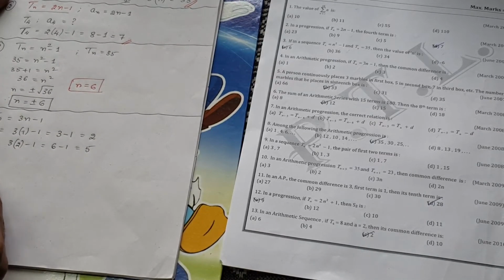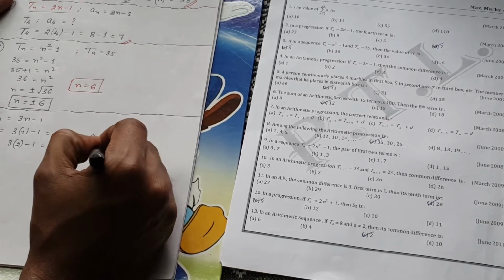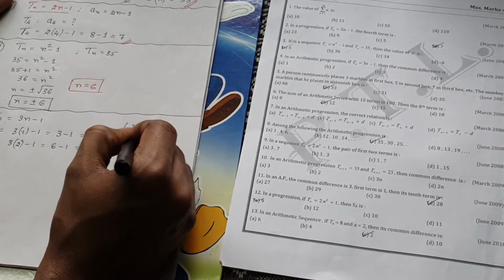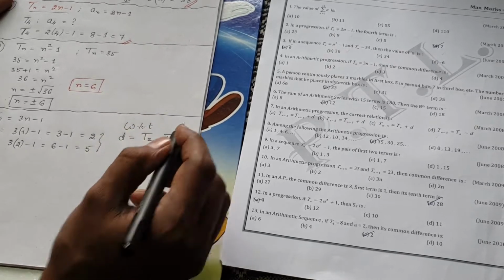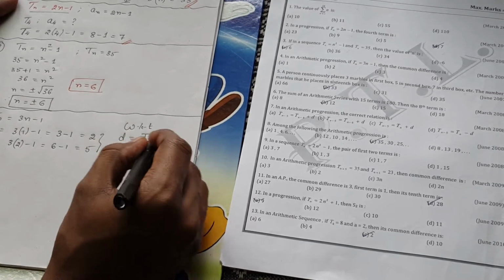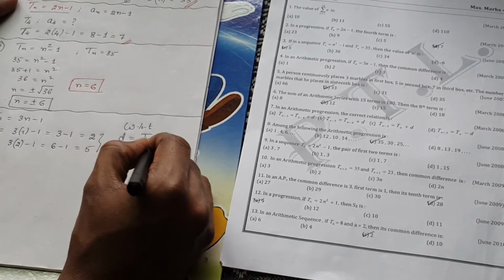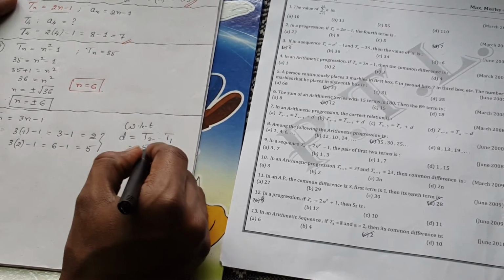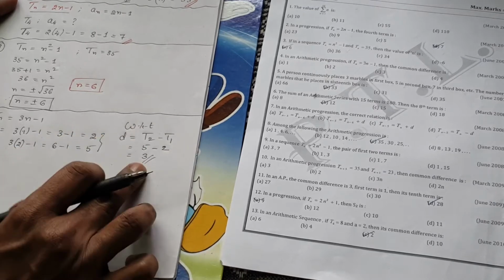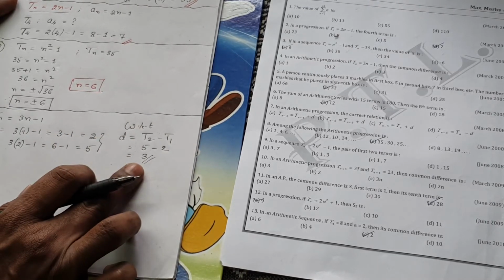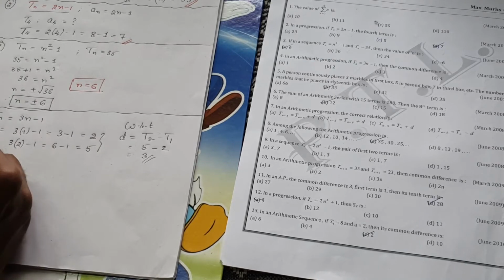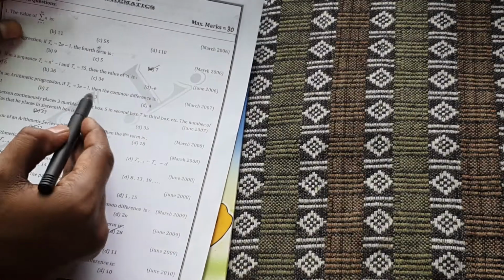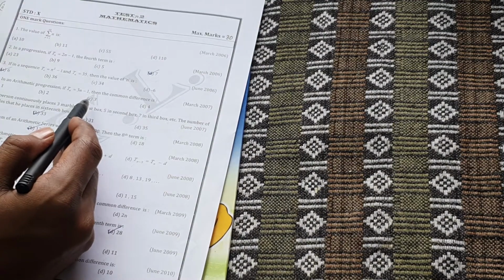Once you have the two consecutive terms, T2 and T1, we know that d is nothing but T2 minus T1, or A2 minus A1. Now T2 I have got as 5, and T1 I already have as 2. So what is 5 minus 2? It is 3. So the common difference for this arithmetic progression is 3. That gives me the conclusion of this question. So the option here is the third option, C, which is nothing but 3.